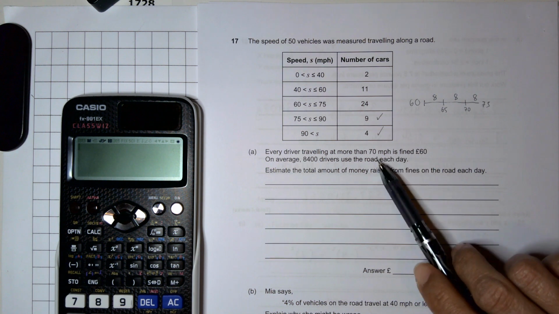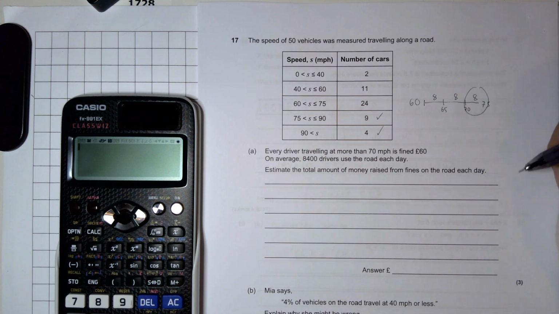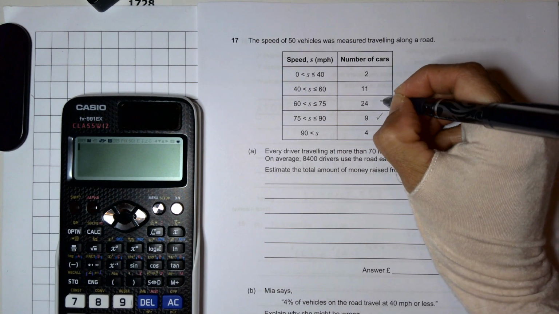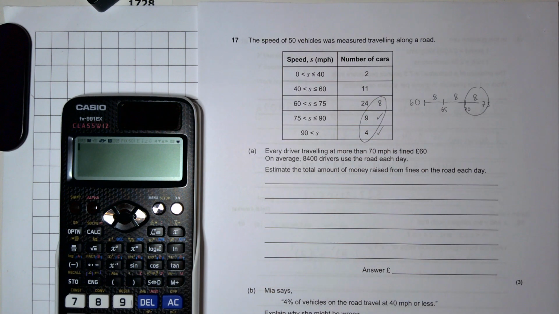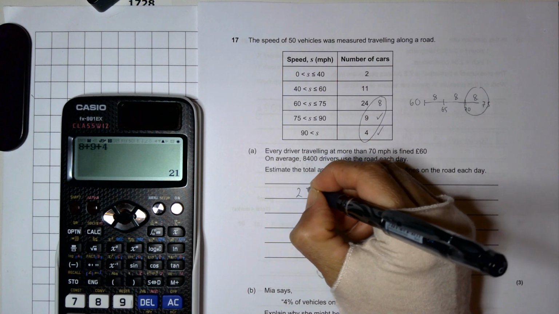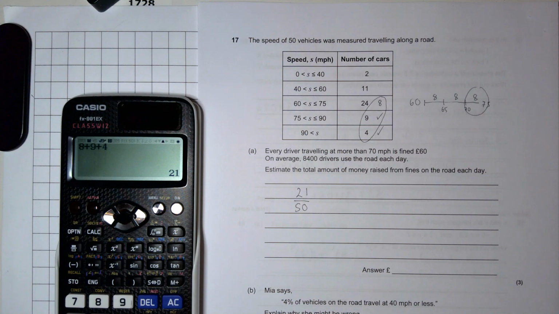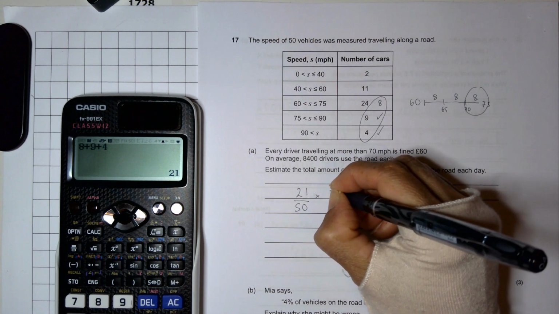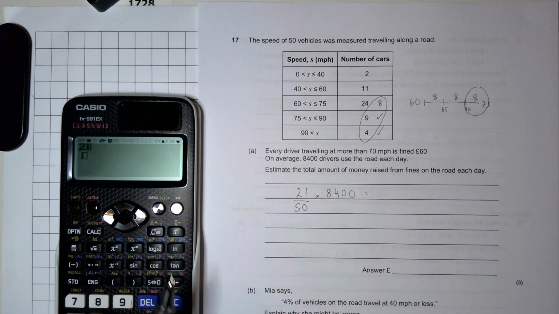So we want to know who was over 70. In this case, over 70 were 8. These were all less than 70, we're going to say. So we're going to say 8 plus 9 plus 4 are the proportion of people that were speeding. 8 plus 9 plus 4 presents us with 21 people out of a total of 50 cars. Sorry, I'm saying people, but obviously it's cars. And it's that proportion out of the total. So 21 over 50 multiplied by 8,400.